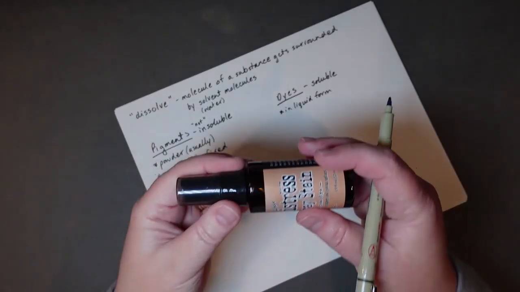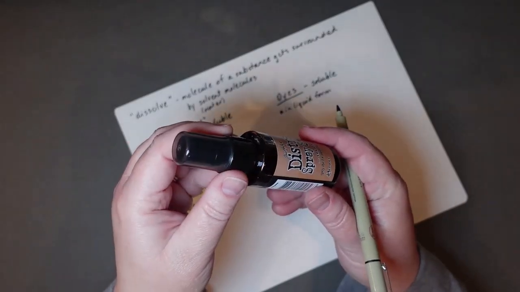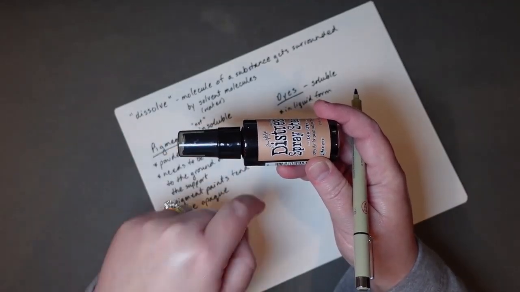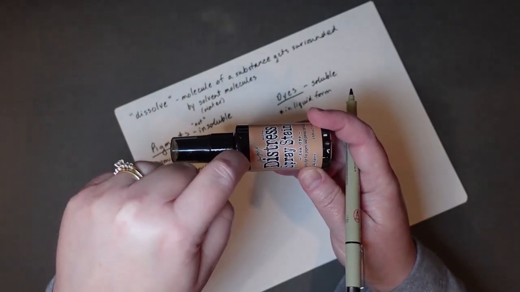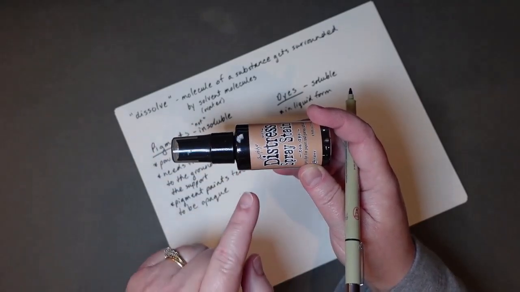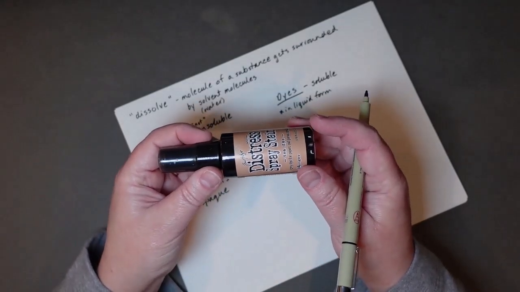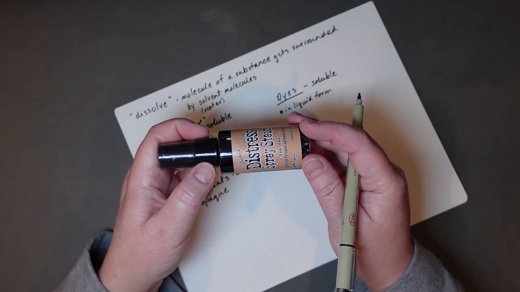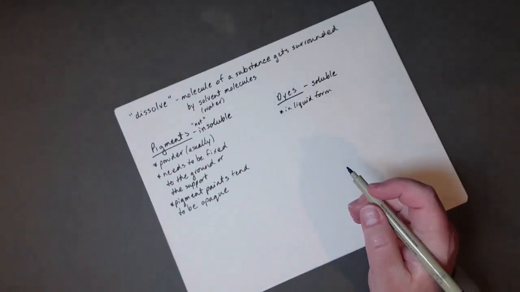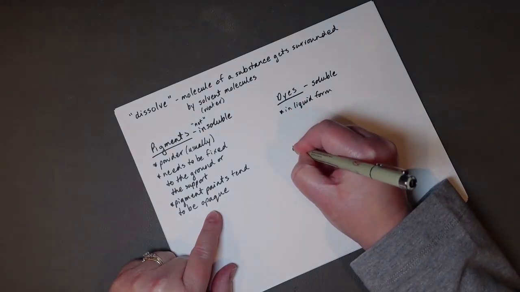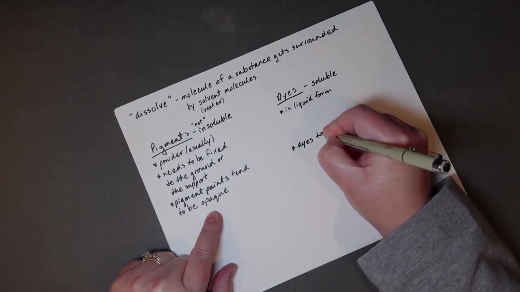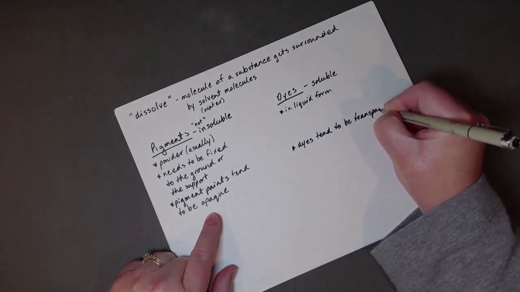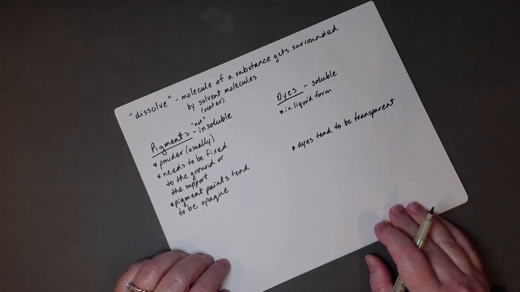Whereas, well, the bottle is clear, I guess. This is a really dark one, but I didn't have a lighter one. But if I had a lighter one, I could probably see the page through this distress spray stain, right? This is a dye. It's not opaque. It's transparent. Transparent means I can see through it. Translucent means that light shines through it, right? So pigment paints tend to be opaque. Dyes tend to be transparent. Right?